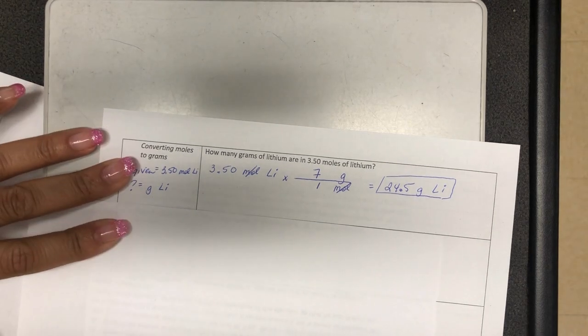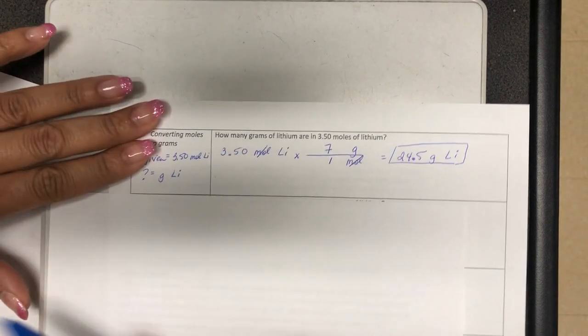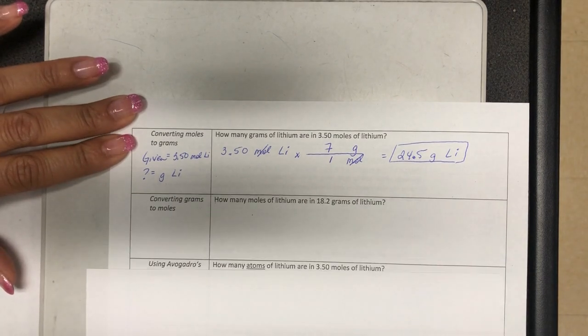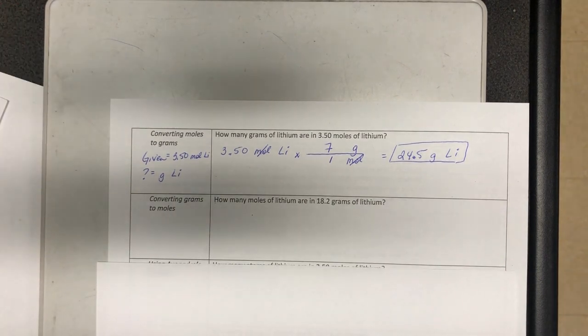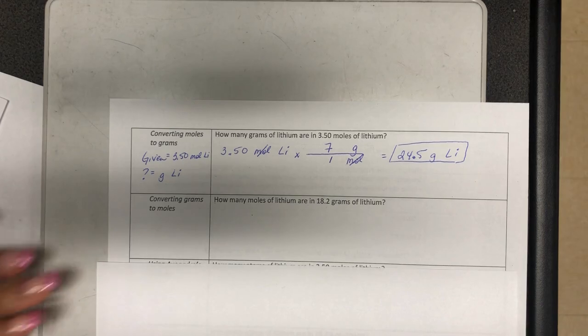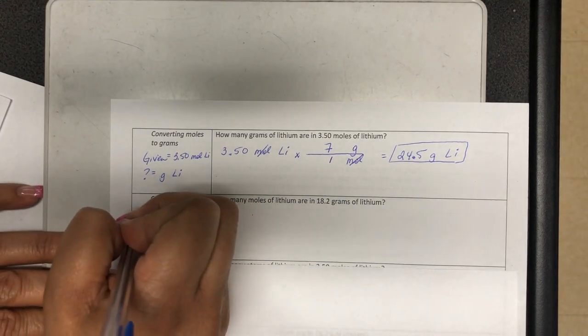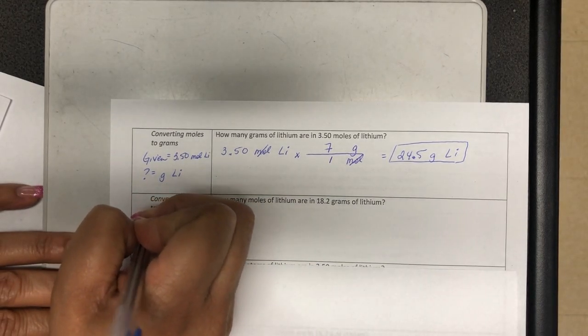All right. Make your list for the next one. How many moles of lithium are in 18.2 grams of lithium? Make your list first.